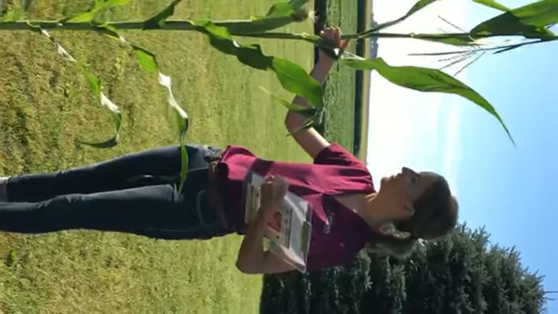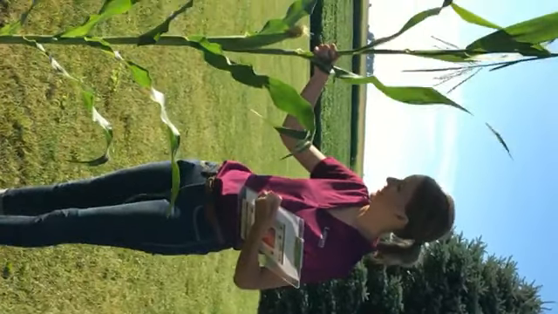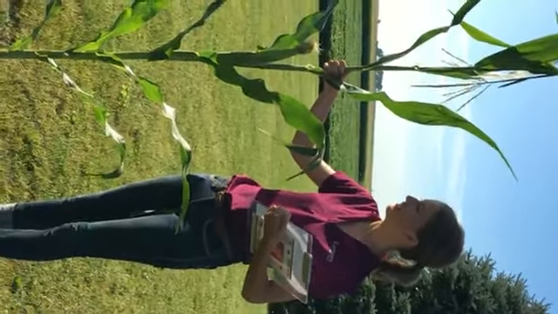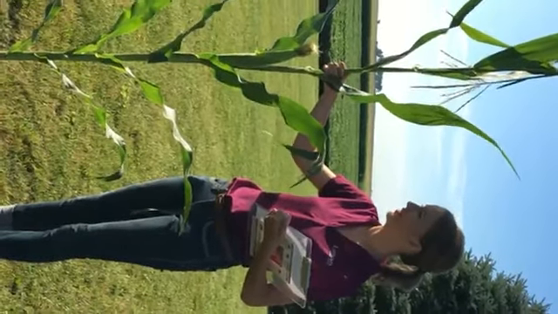Hopefully we can maybe talk about soybeans in the future, and our corn plants are looking pretty good, and I know a lot of guys have pretty good looking corn around the state and so forth, so hopefully that continues.